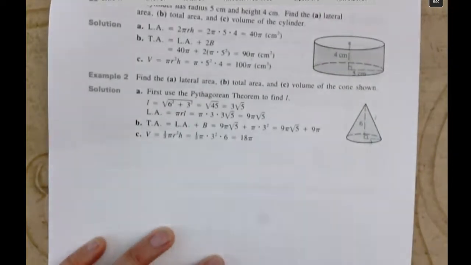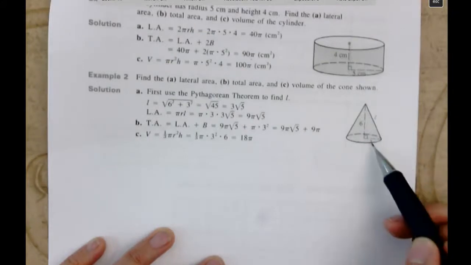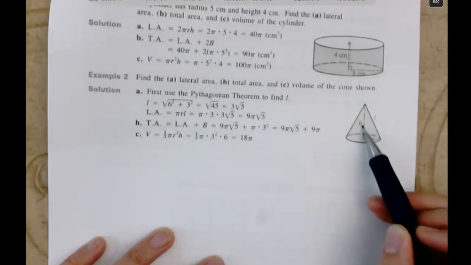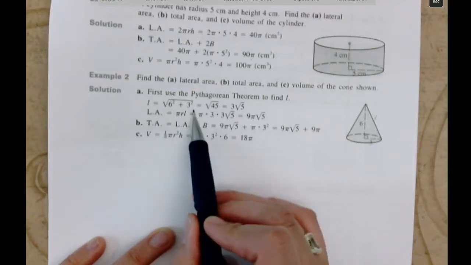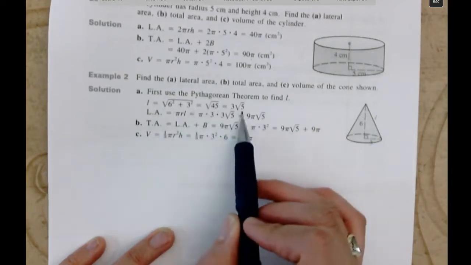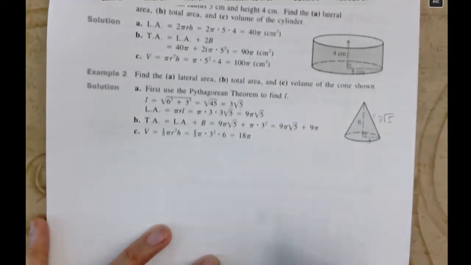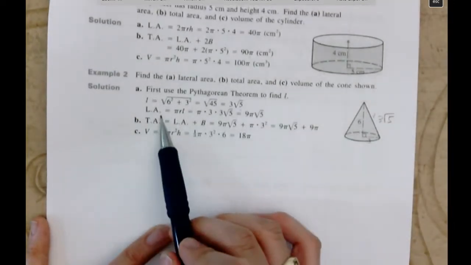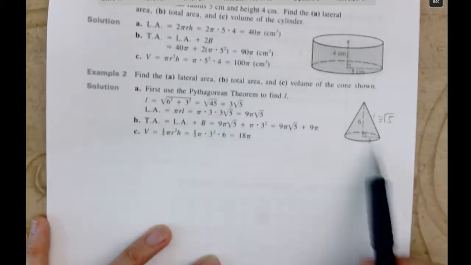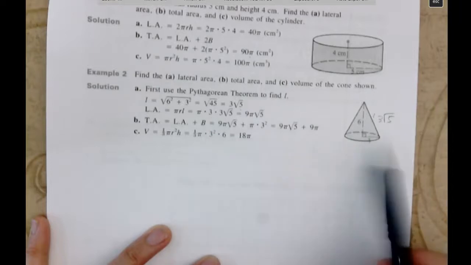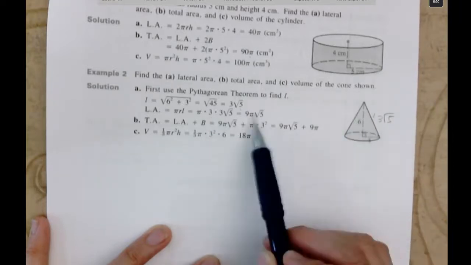Okay. First, you have to find the L. So if this is 3 and this is 6, this has to be 6 squared plus 3 squared, which is the square root of 45, which is 3 root 5. So this is 3 root 5. And so the lateral area is pi times 3 times the 3 root 5, and you get that.